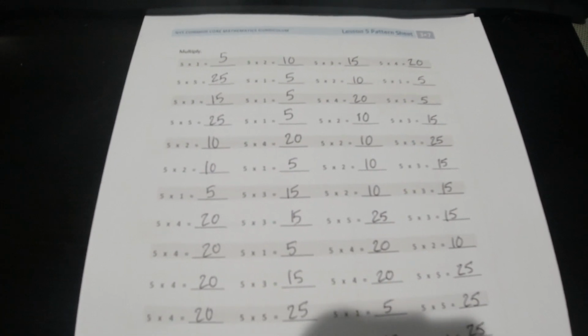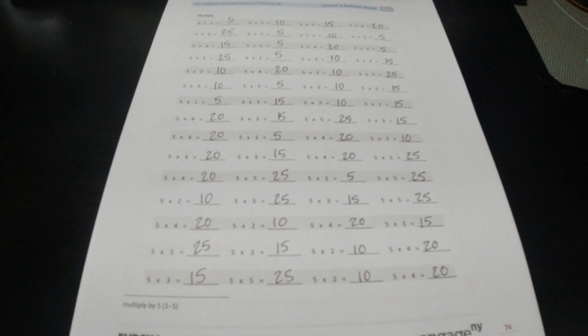Okay, this is 12.8a, lesson 5. So for this first page, I'm not going to go over it as this is just multiples of 5, but here are the answers. So you can pause the video and check your work. Make sure that you got all the answers correct. And there's the whole page.